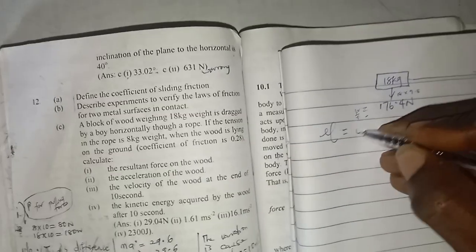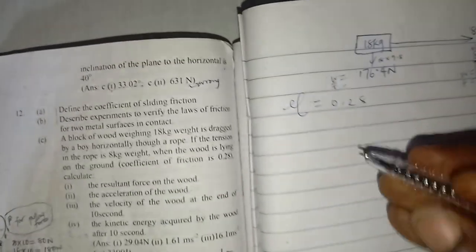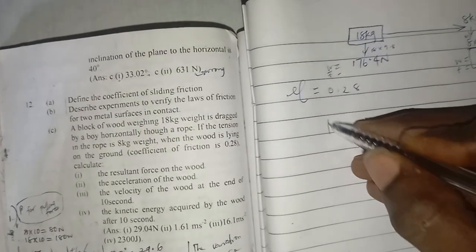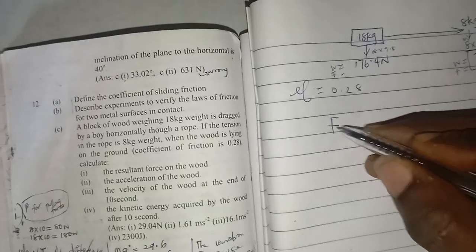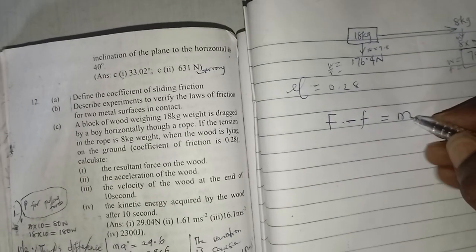So as I've gotten this now, let's go back. They say the coefficient of friction mu is equal to 0.28. Now, whenever you notice that a body is moving horizontally, you remember: force minus frictional force is equal to ma.